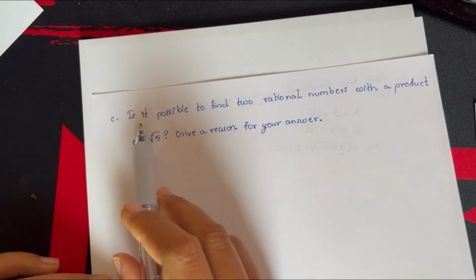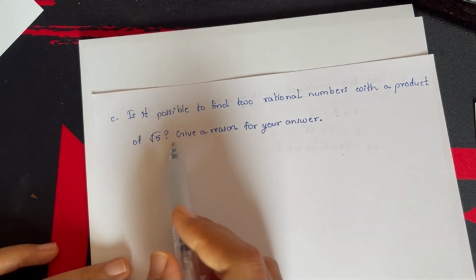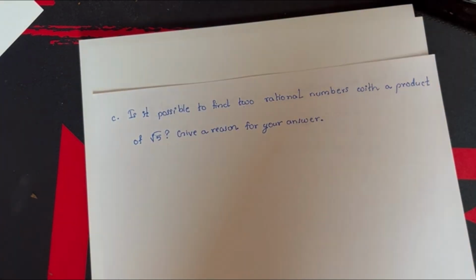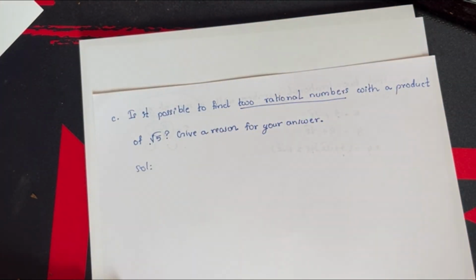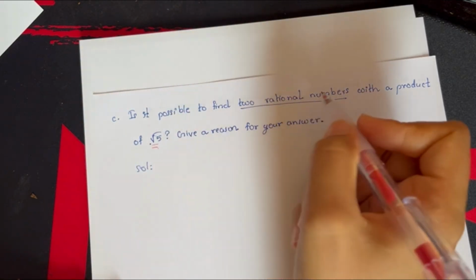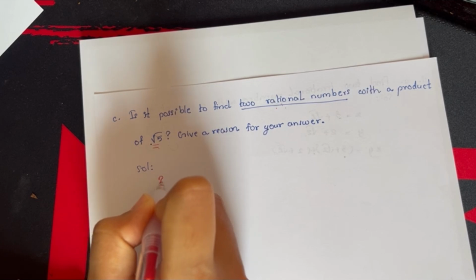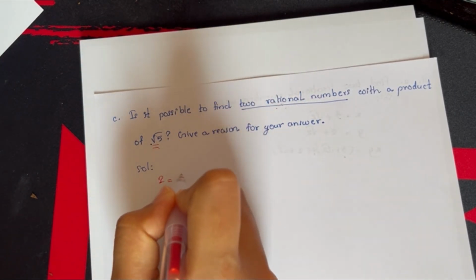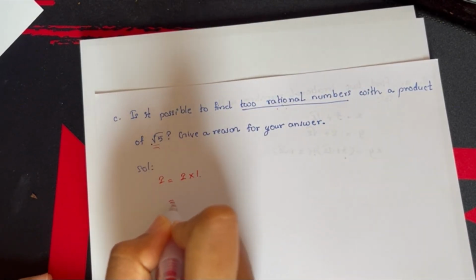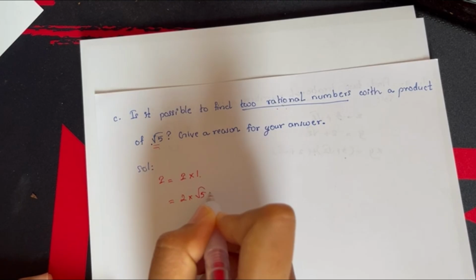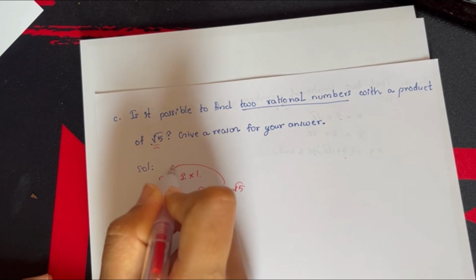Question C. Is it possible to find two rational numbers with a product of root 5? Give a reason for your answer. We have to find two rational numbers with a product of root 5. So let's say one rational number is 2. If we multiply 2 by root 5, that will be 2 root 5. We cannot get that 2.